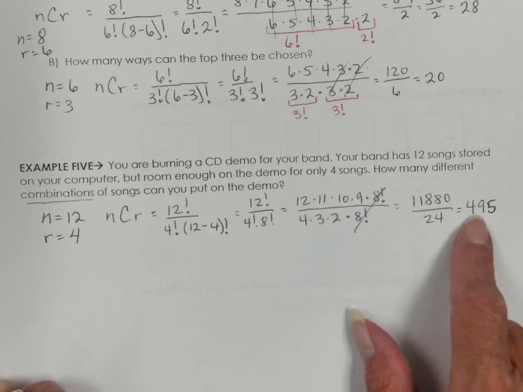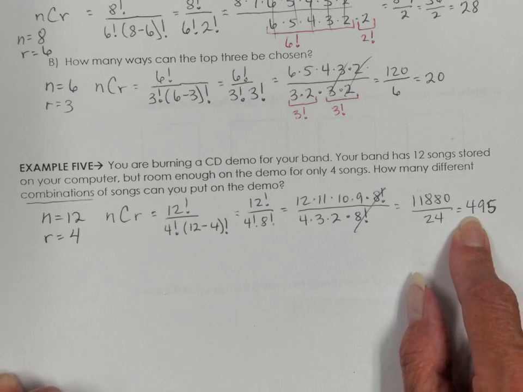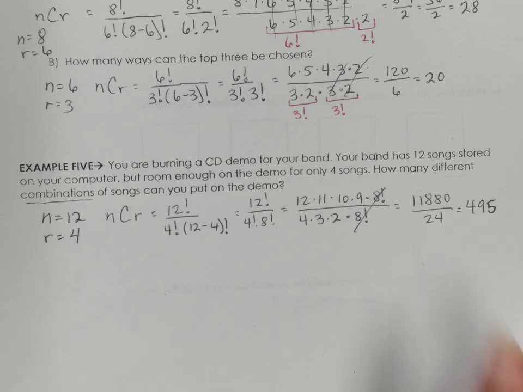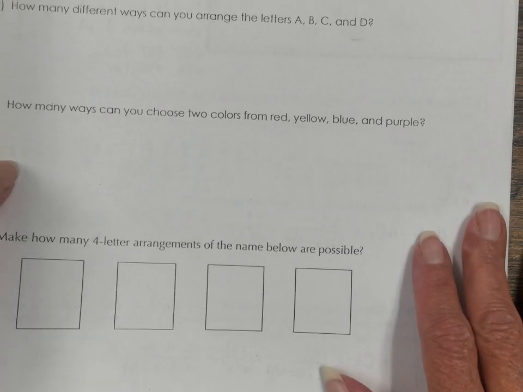Or you and your band are going to have about 500 arguments over which of your songs should be one of the selected 4. On your homework, that is how many ways.